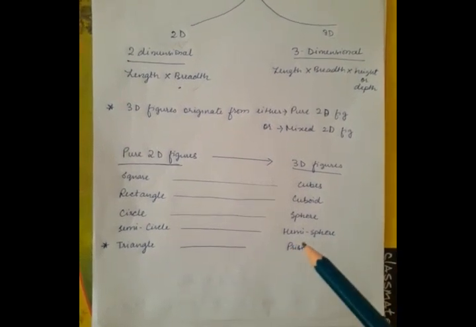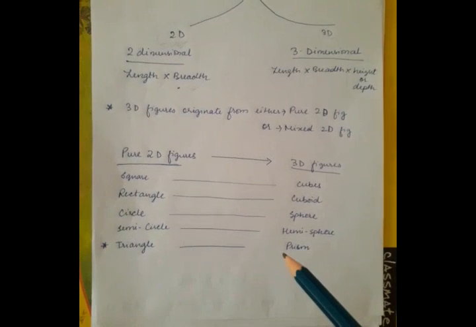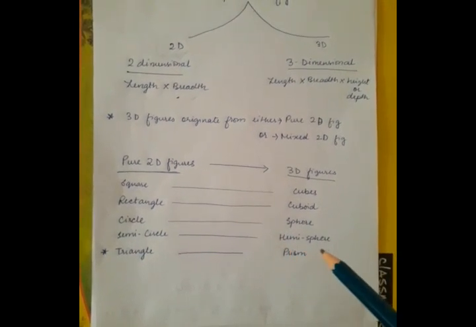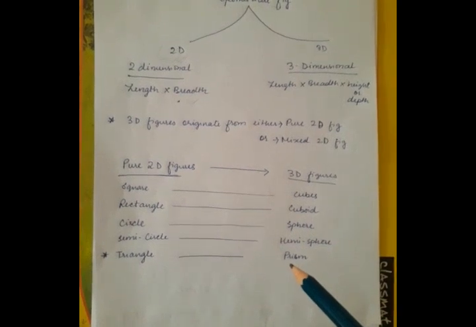There is some kind of myth regarding this. I have seen many students being confused between prism and pyramid. Don't get confused between the prism and pyramid.